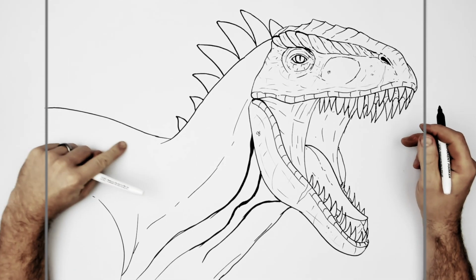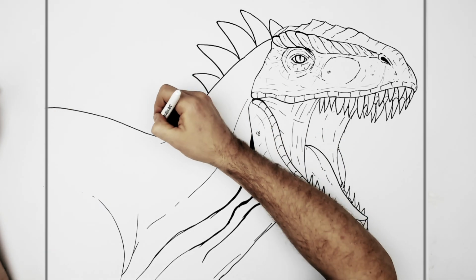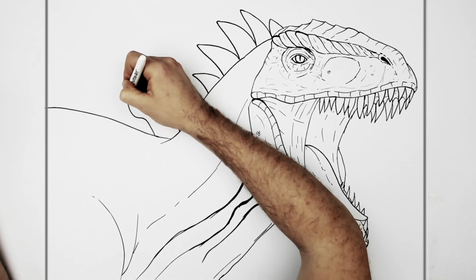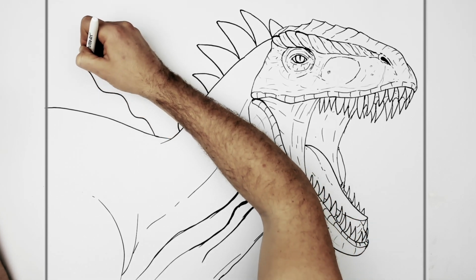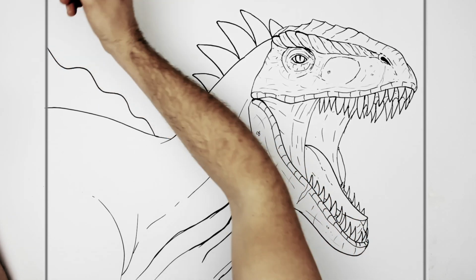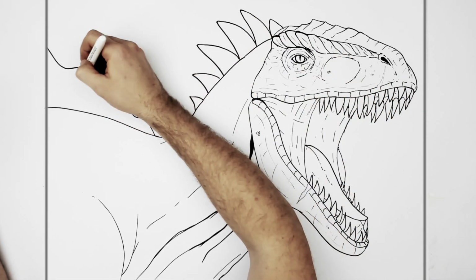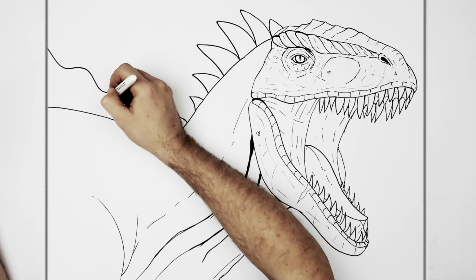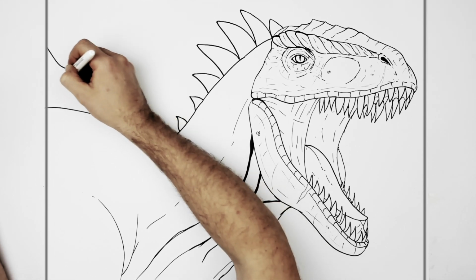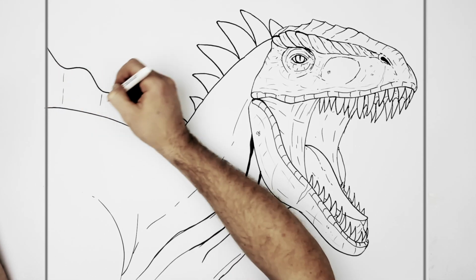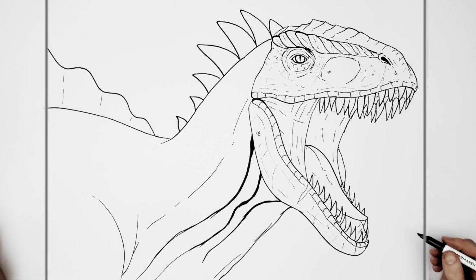And then he has, like a Spinosaurus, this fin sort of area, right? So it's kind of bumpy, going off that way. This will have some kind of ridges maybe inside, kind of like that.